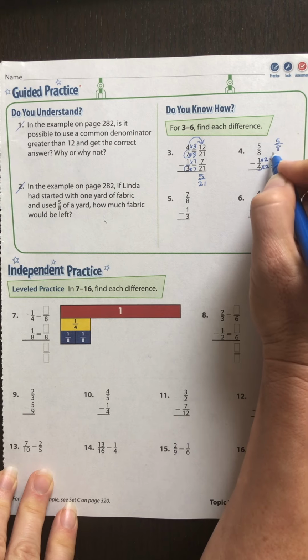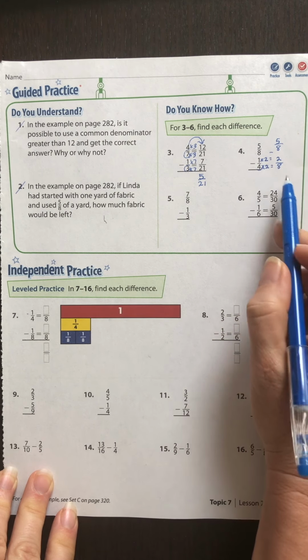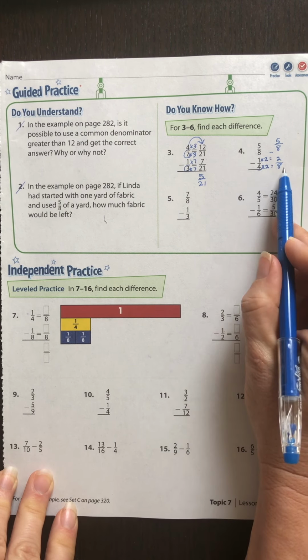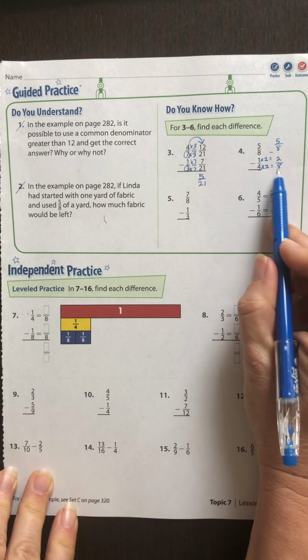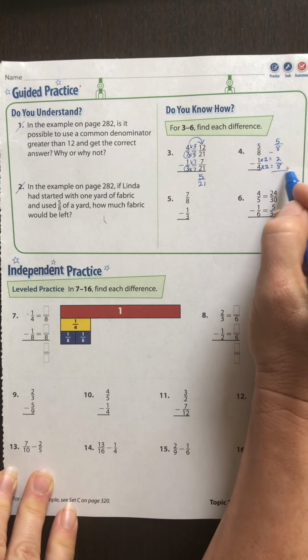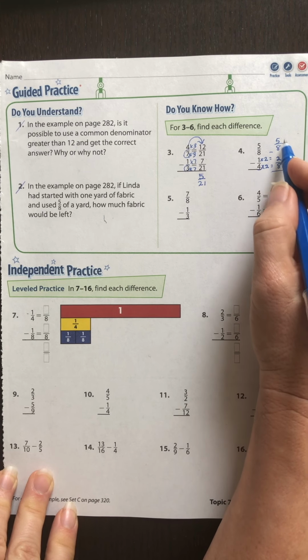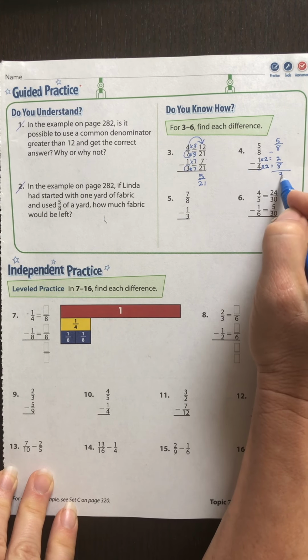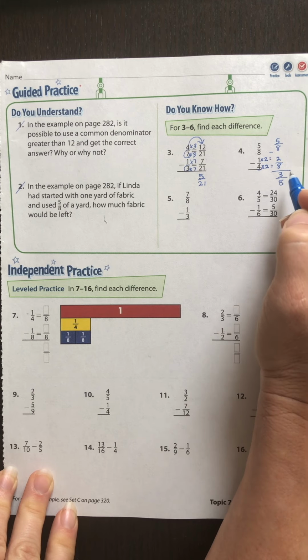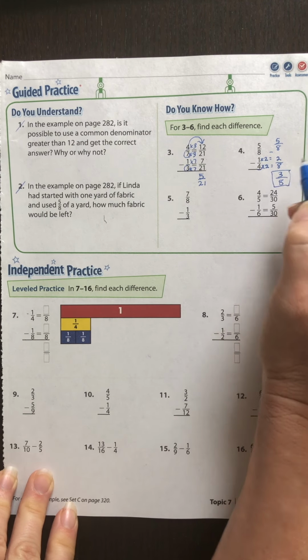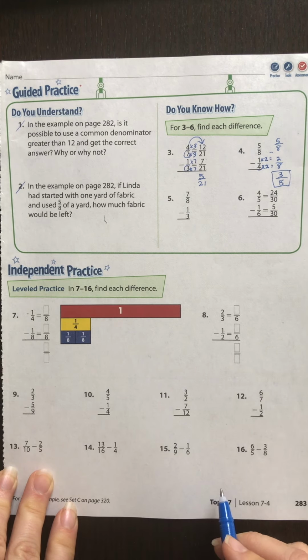So we are now subtracting 2/8 instead of 1/4. They are equivalent fractions, so we're not changing the problem. We just got a common denominator. 5/8 take away 2/8. Well, 5 take away 2 is 3. And of course, we keep the common denominator of 8 in our answer.